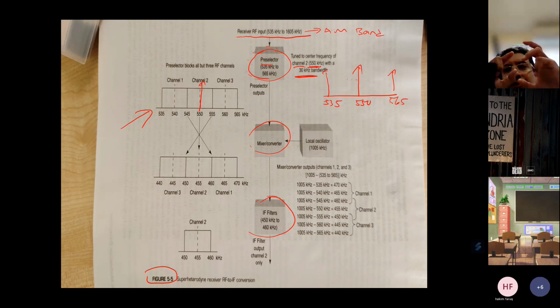Okay, so pre-selector ataupun tune circuit ini dia akan select bandwidth sebanyak 30 kHz dalam example ini. And in this example it showed that each radio station mempunyai bandwidth sebanyak 10 kHz. So maknanya dalam sini ada 3 channel lah.